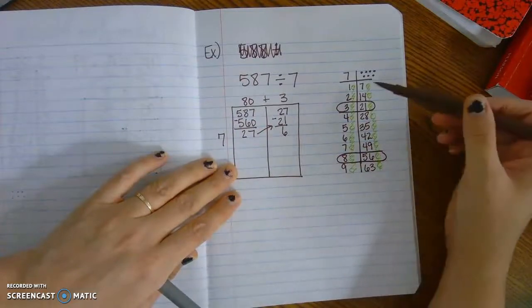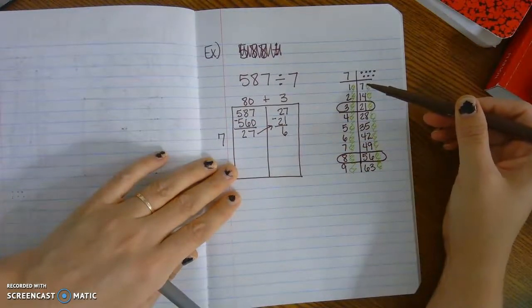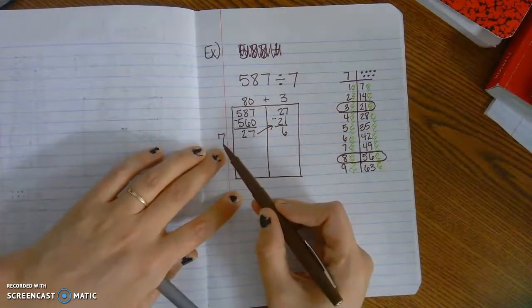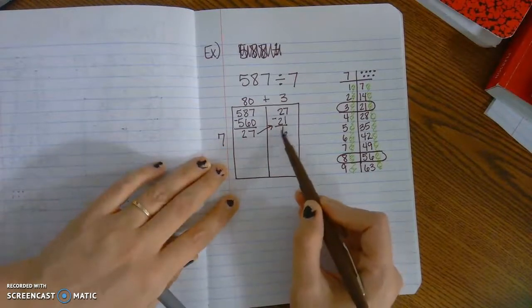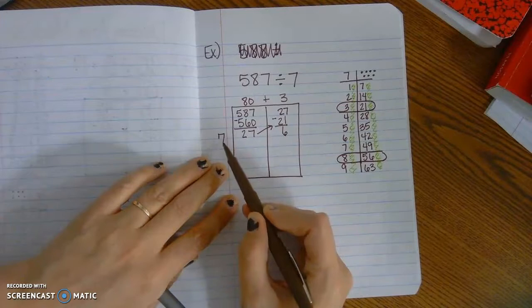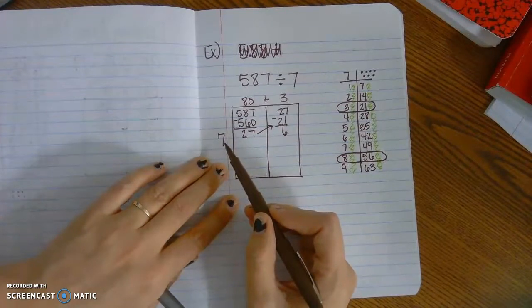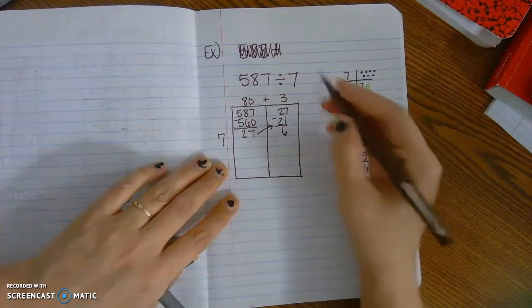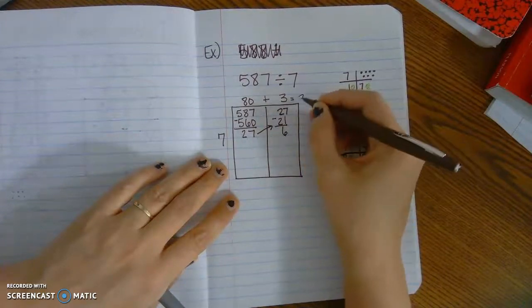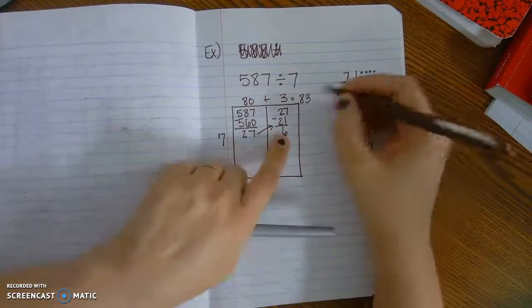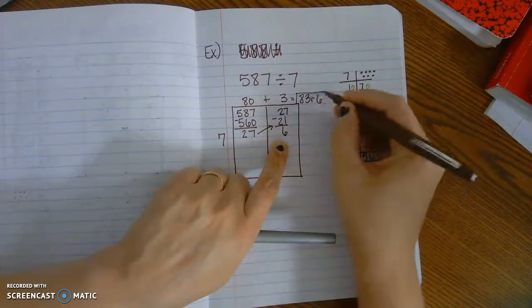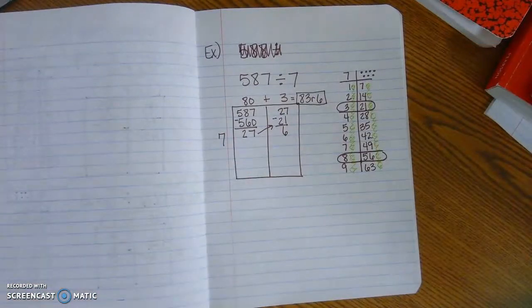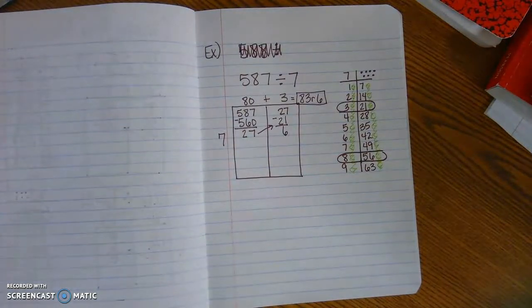All right, so since my smallest number on this chart is a 7, and I'm dividing by 7, that means this has made it underneath this mark. When you get a number right here that's less than the number you're dividing by, that's your remainder. And so what happens with your remainder is after you add these two up to get 83, you're just going to put remainder, a little r, with a 6 on it. Just like that. So 587 divided by 7 is 83 remainder 6.